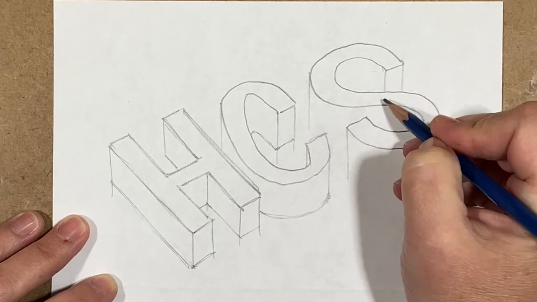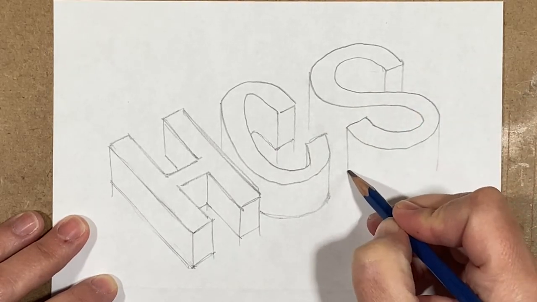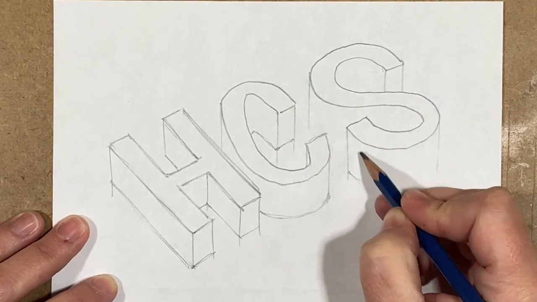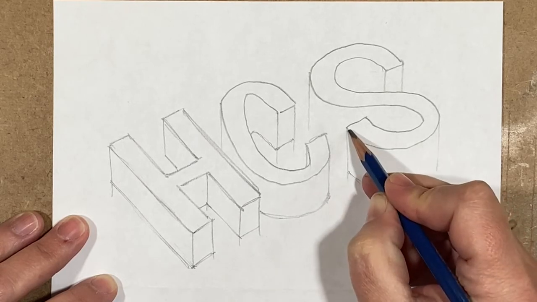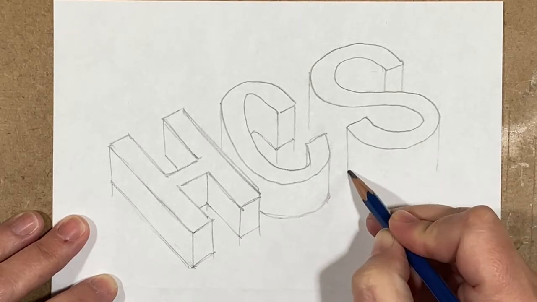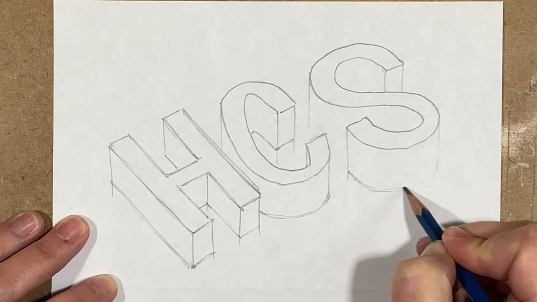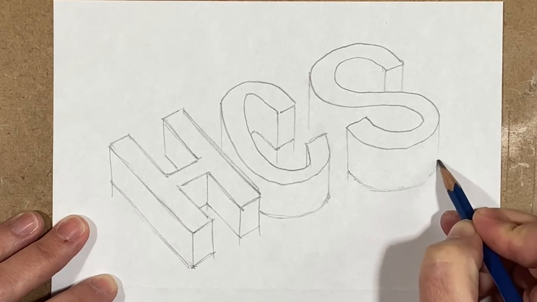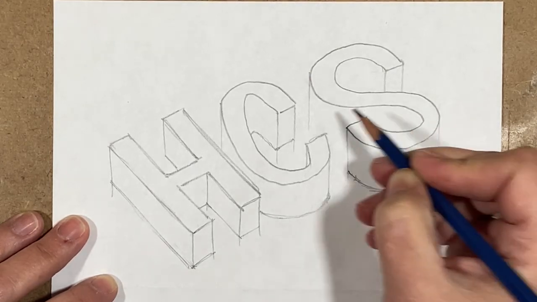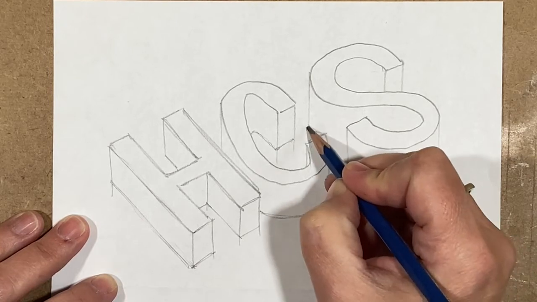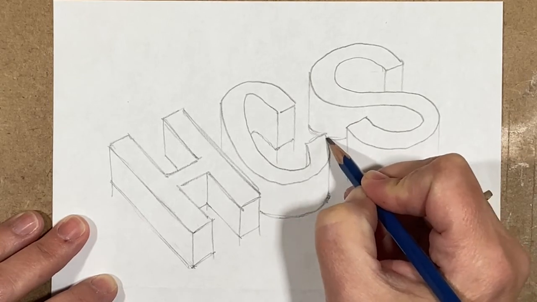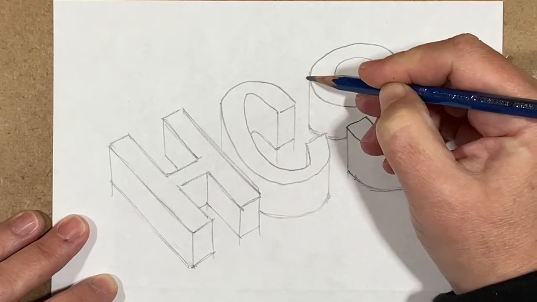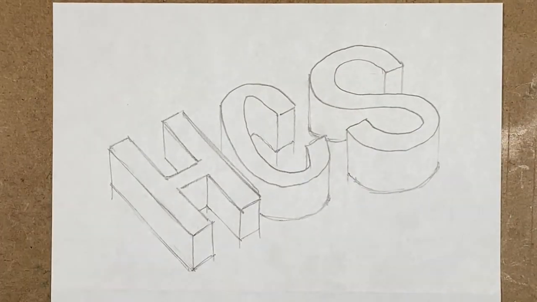Same over here. I'm gonna go right here. Now I'm gonna carefully, with my eye, look at this line as I'm drawing this line. That looks to be about right. That's pretty great. I like that.